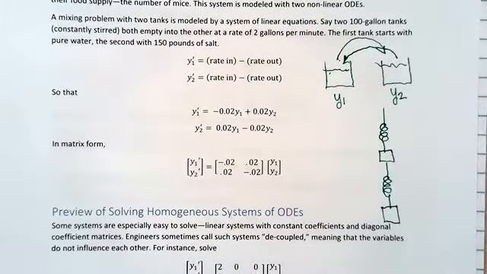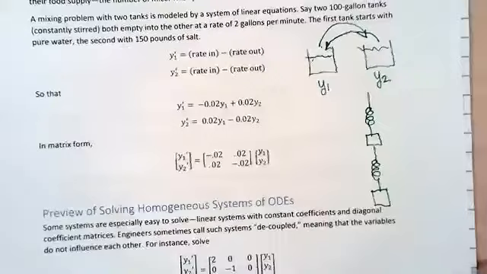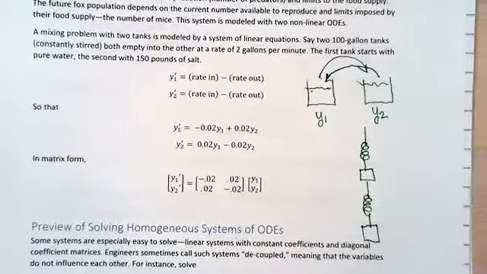So there's good reason to care about systems of equations, and we're doing them because they're applicable in the sciences and engineering, and presumably that's why you're here.